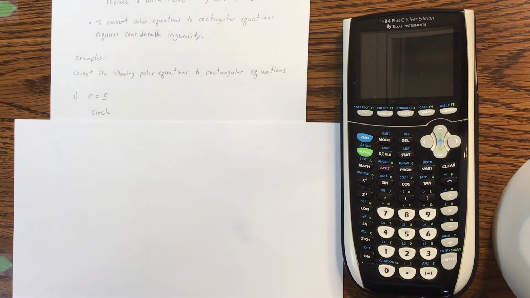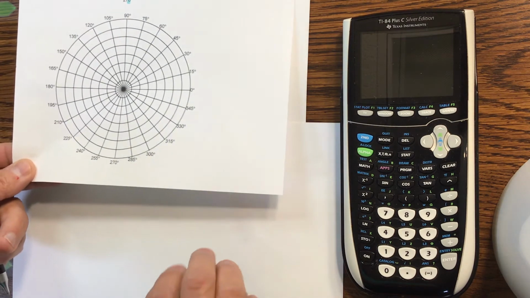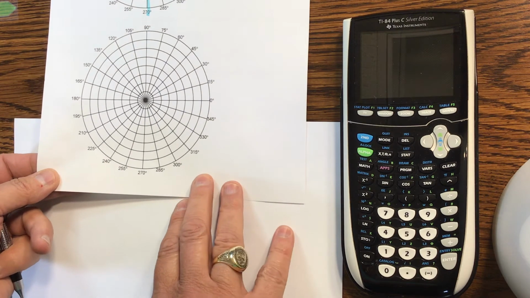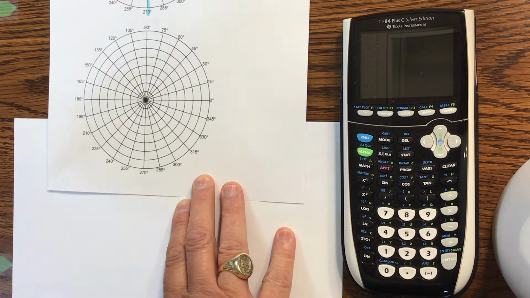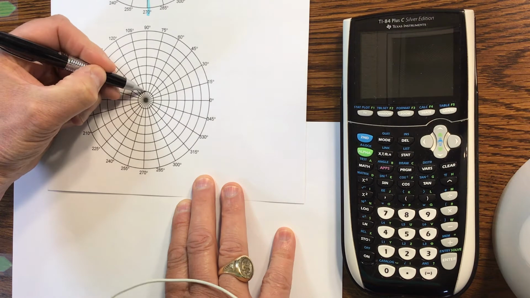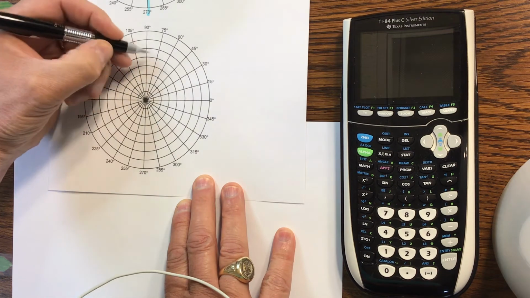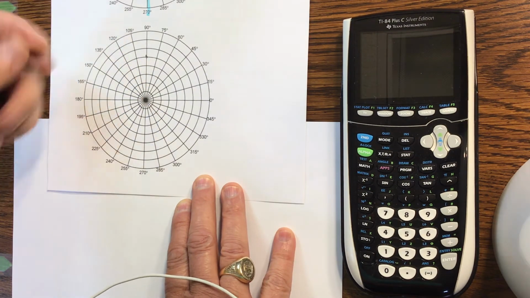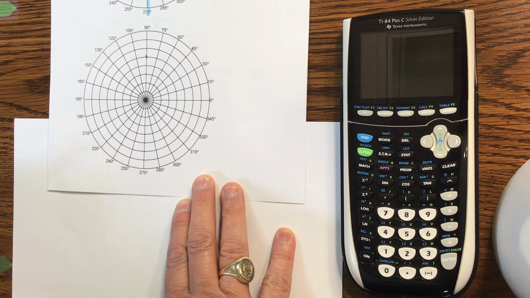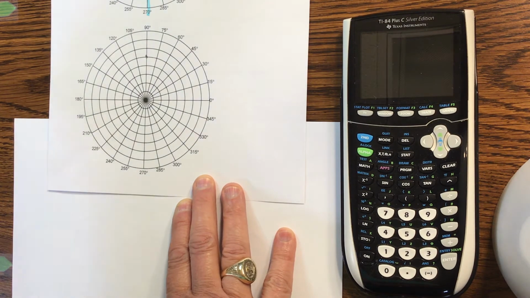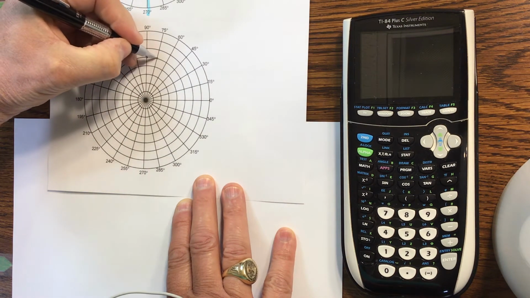Well, let's go to this diagram. It already told us that the radius is 5. So if we do some counting, 1, 2, 3, 4, 5, we are going to notice that if we look at this graph, it will have a radius of 5 all the way around.